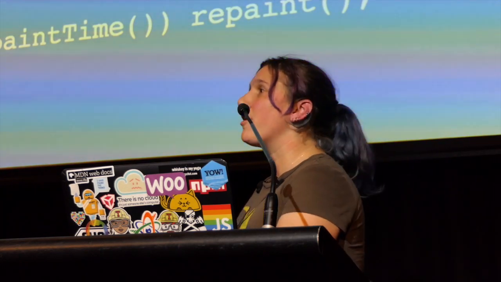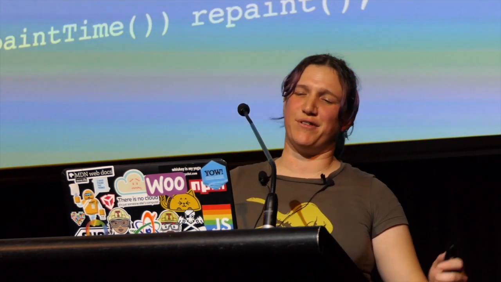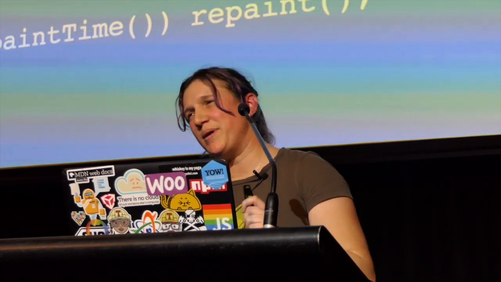So now our event loop looks like this. It's going to run infinitely. We're going to pick a queue. We're going to pick a task off that queue, and we're going to run that task. And then as long as there are things on the microtask queue, we're going to run all of those. Then once that's done, if it's time to repaint, then we'll repaint. Cool? Cool, because it turns out it's a little bit more complicated than that.